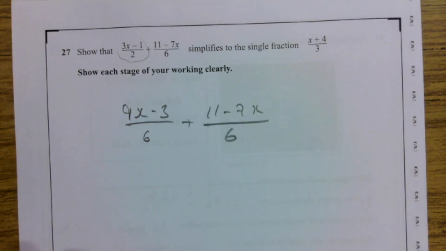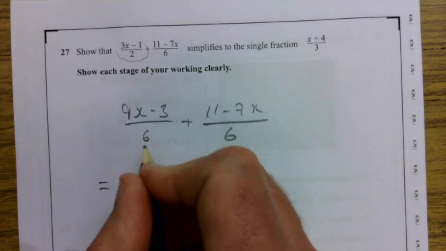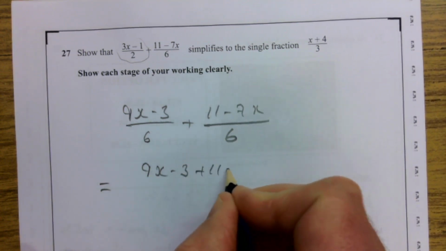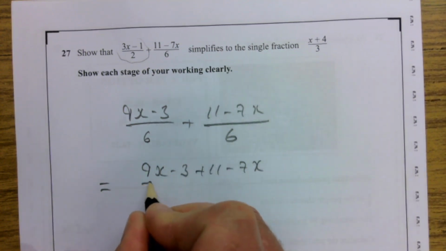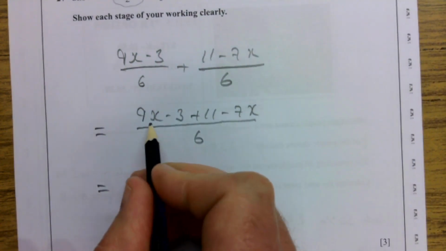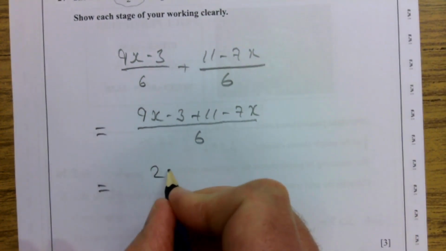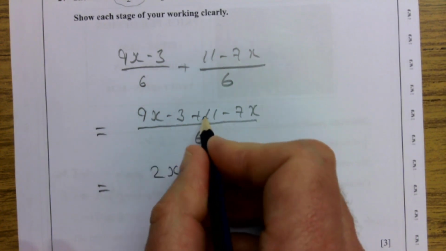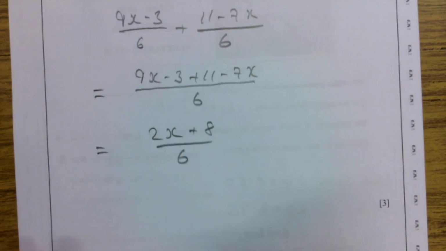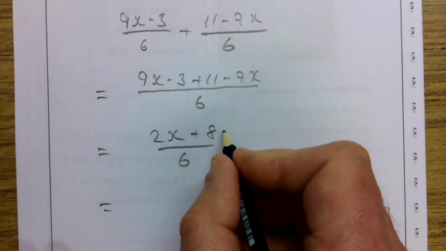And so we have that. Now we can join this top line. So 9x minus 3 plus 11 minus 7x all over 6. And then I'm joining together the like terms. 9x take away 7x is 2x. Minus 3 plus 11, be careful there, is plus 8. All over 6. And then everything here divides by 2.